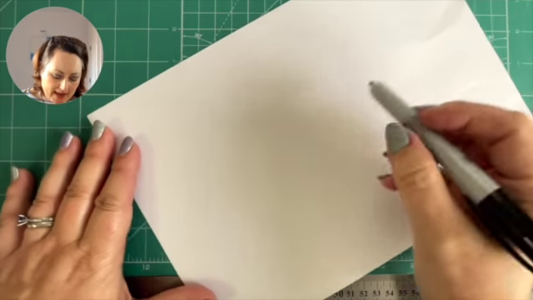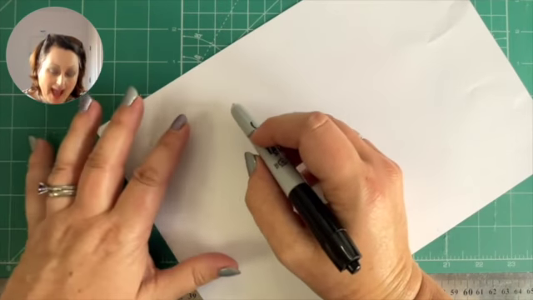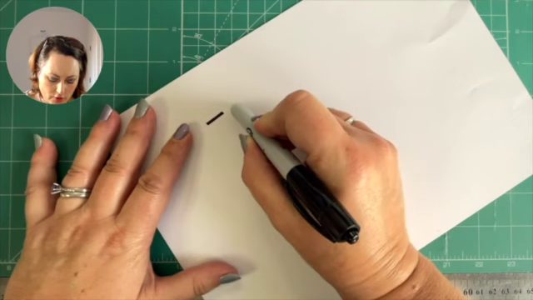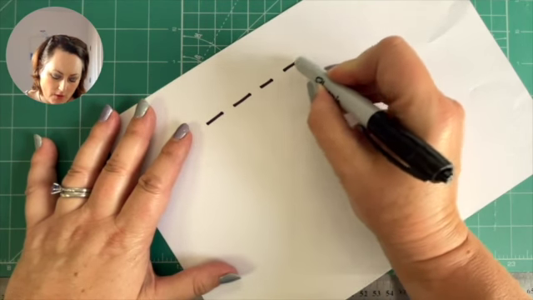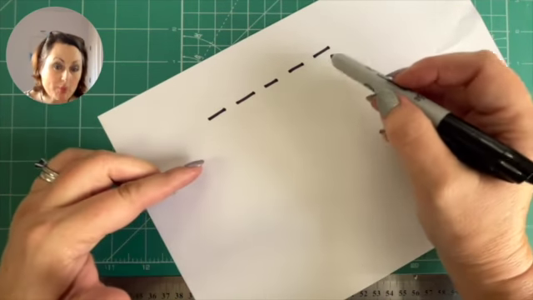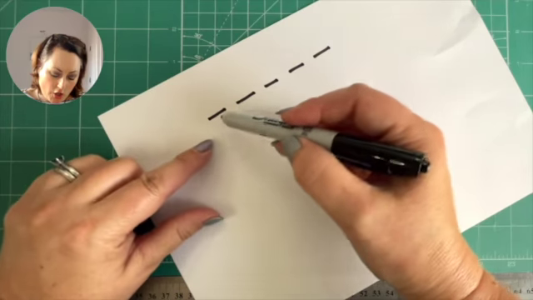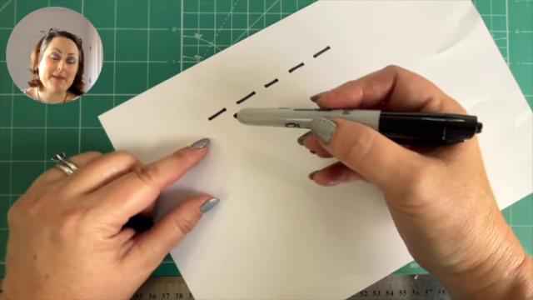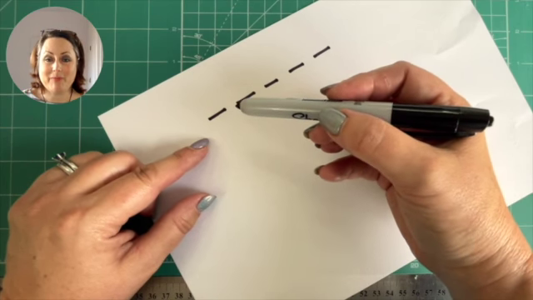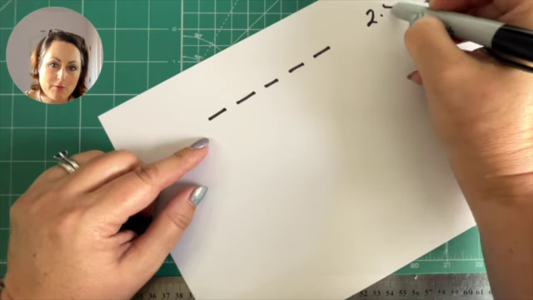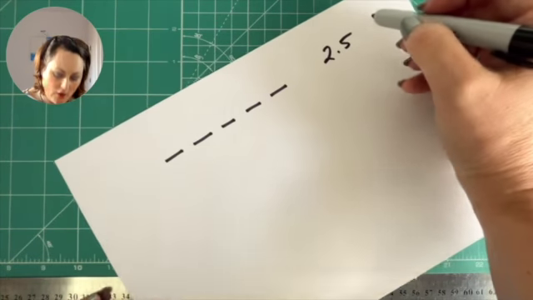Your stitch length, as the name suggests, tells you how long your stitches are. So when you're making a stitch line or you're sewing two pieces of fabric together, your stitches need to be a certain length to make that seam nice and secure. Normally that stitch length is 2.5. You'll see that on your machine.